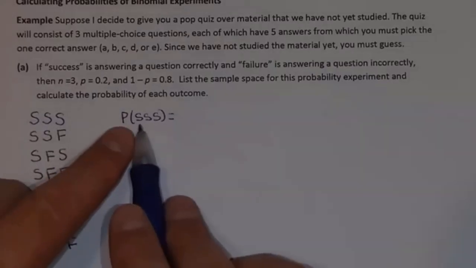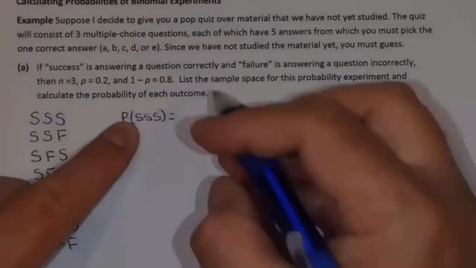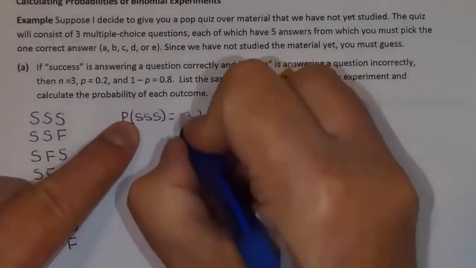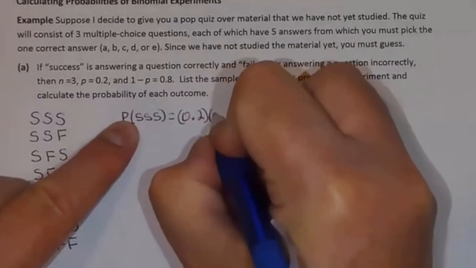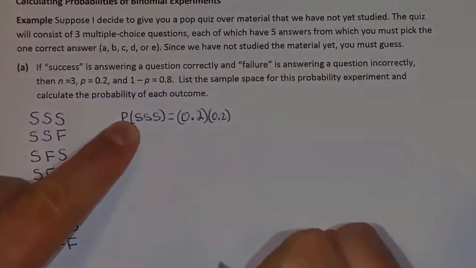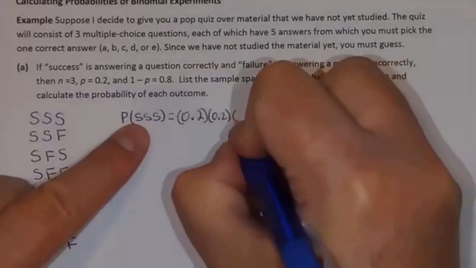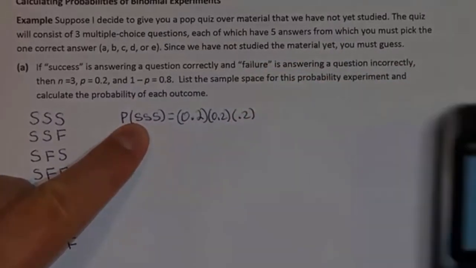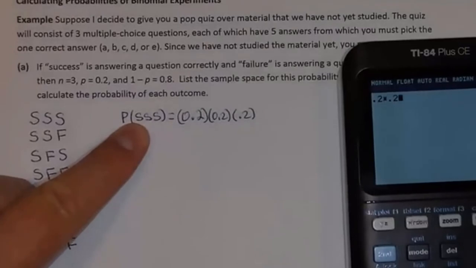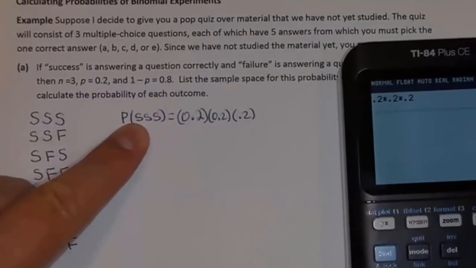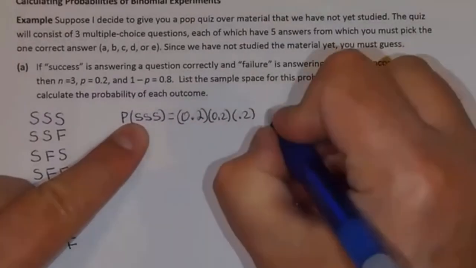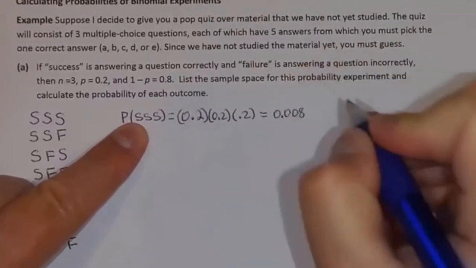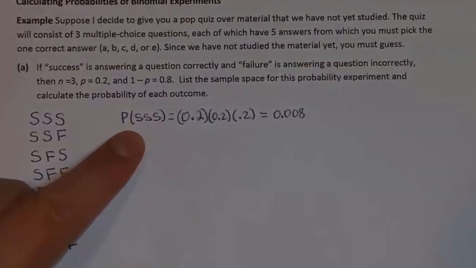The probability of guessing each question correct is 0.2. So 0.2 times 0.2 times 0.2 is 0.008. So the probability of guessing all three questions correct is 0.008.